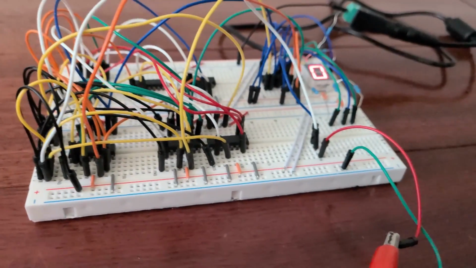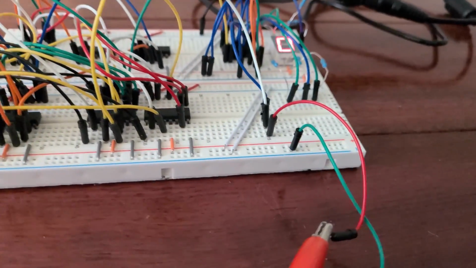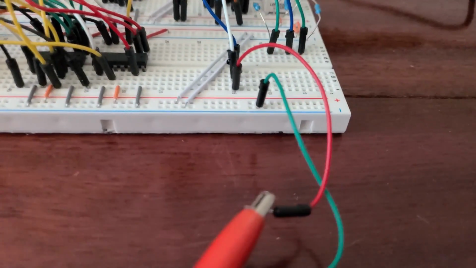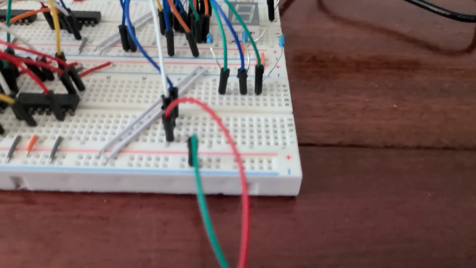This design project was a great way to show off the skills I've learned in this course, and I'm happy that it worked just as designed without any hiccups.